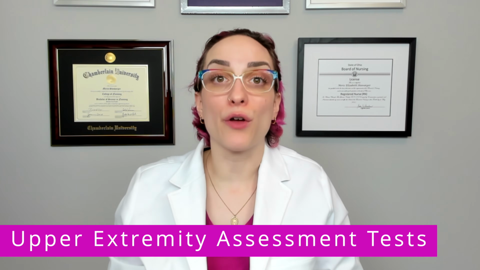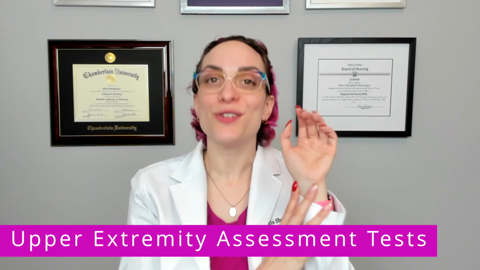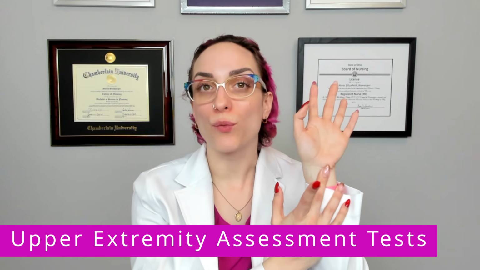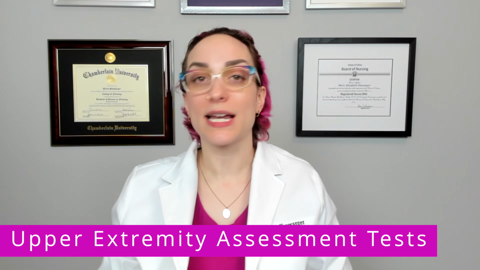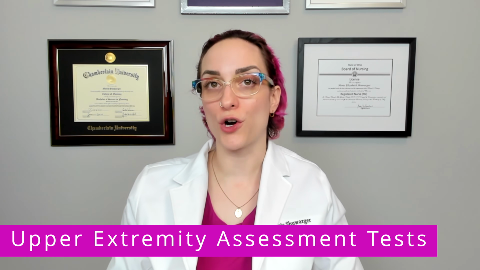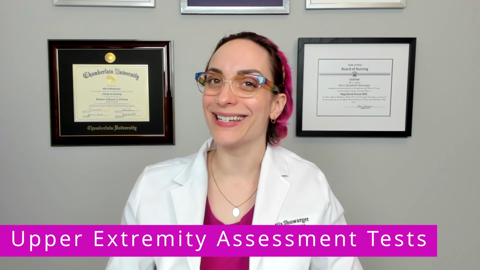But if we're talking about the full Allen's test, we're then going to occlude both again, wag off the blood, and then we're going to let go of the radial artery. That's a true Allen's test, but that is not what is being done before you do an ABG of the radial artery. We are doing modified Allen's test.